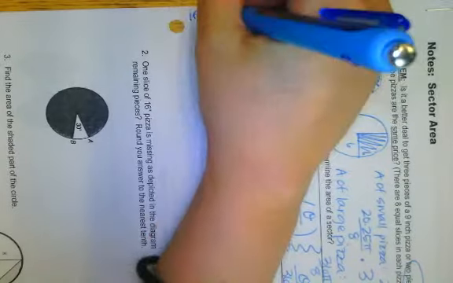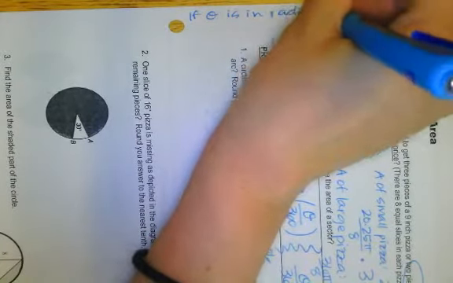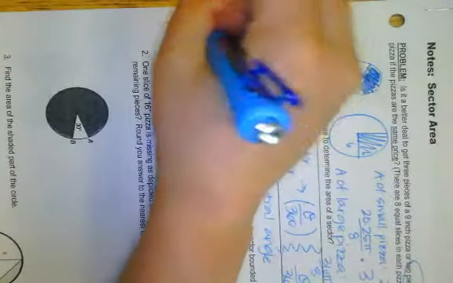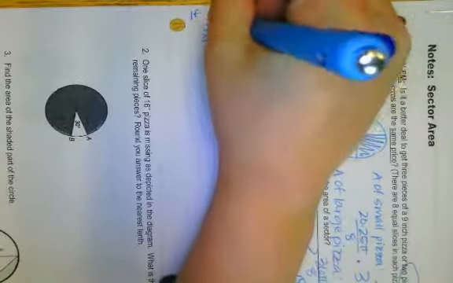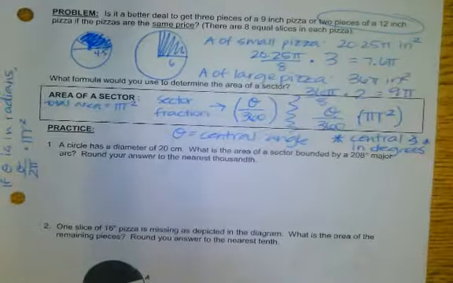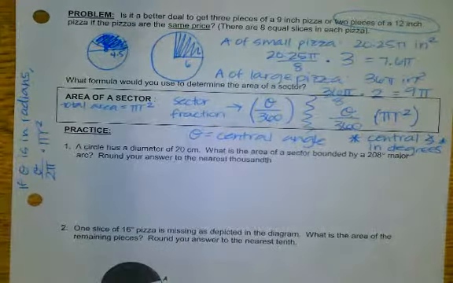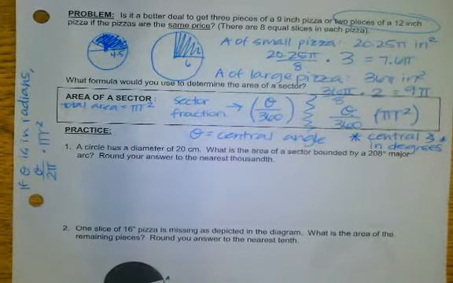So if your central angle is in radians, you would have theta over 2 pi times pi r squared, because remember 2 pi radians goes around your whole circle. The only thing you don't want to do is put degrees over 2 pi, or radians over 360. They need to correlate with one another.